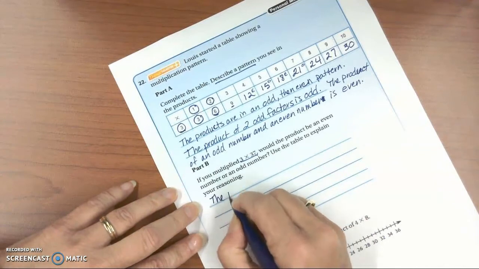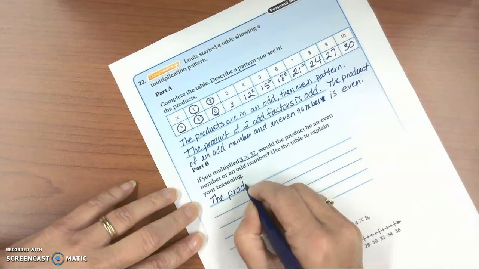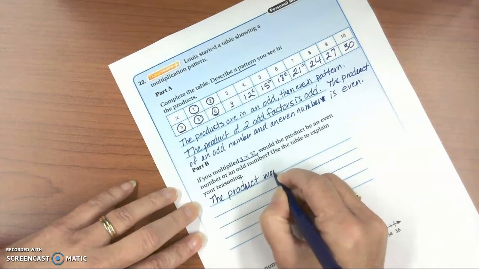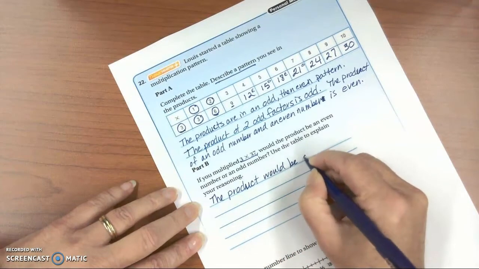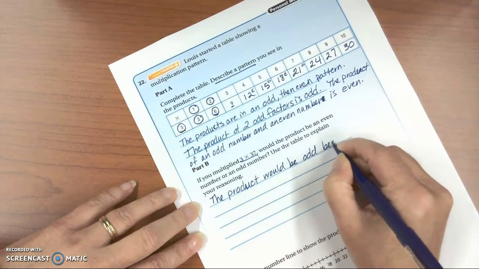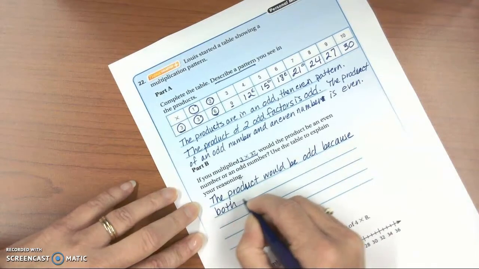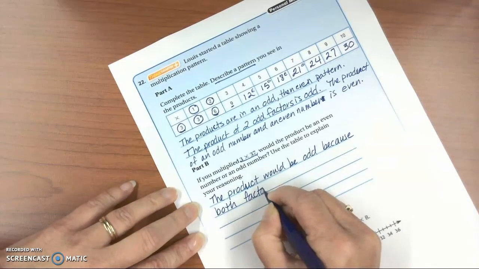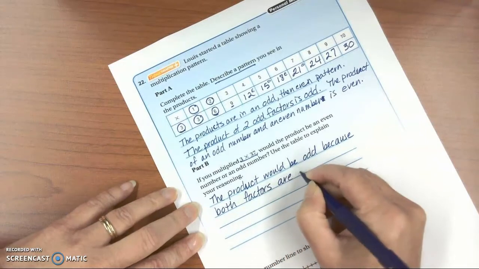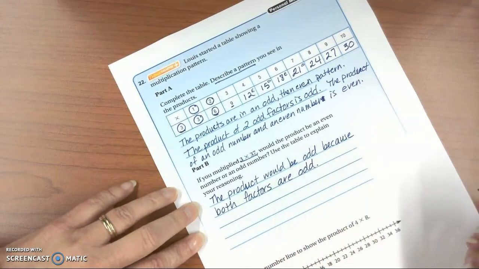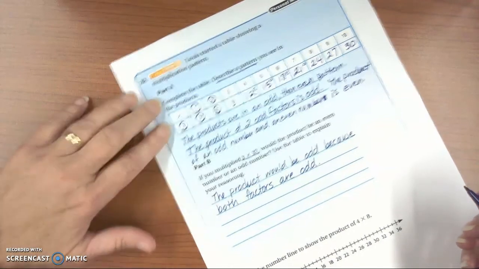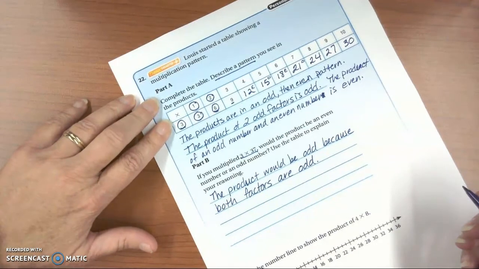The product would be odd because both factors are odd. So the product's going to be odd because both factors are odd, just like in the table up here.